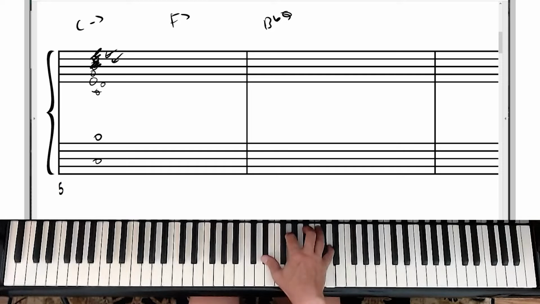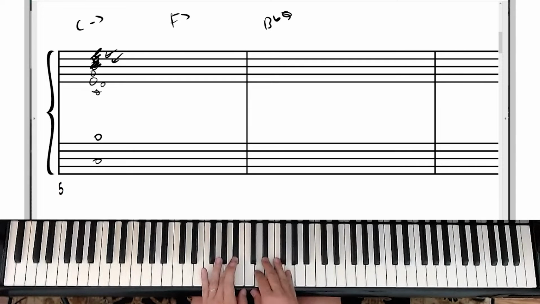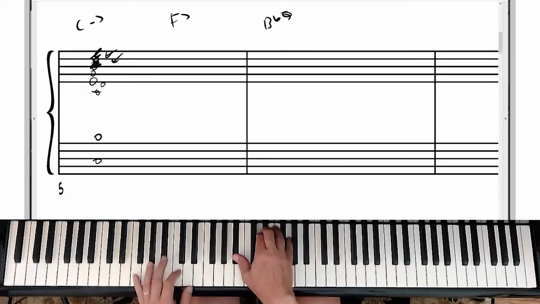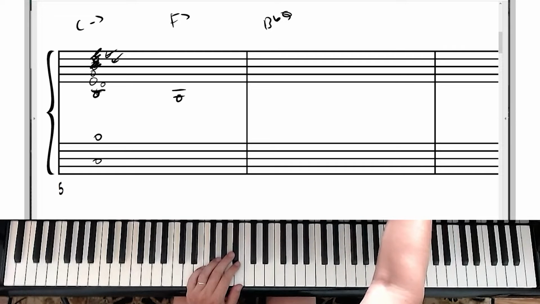So again, take the two bottom notes and move them up, or take the two top notes and move them down, and that's what we're doing in this case. And then when you go to the F7, all you have to do is move one note. The B flat to A, and the other notes stay the same, like that.